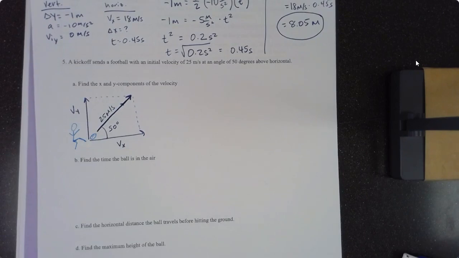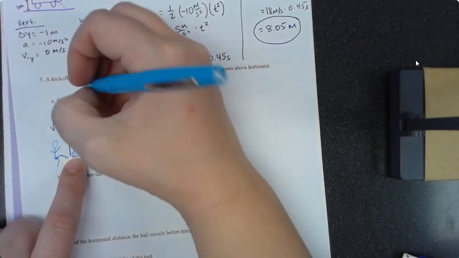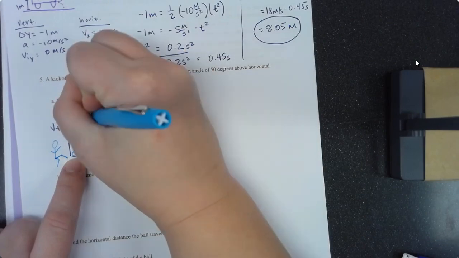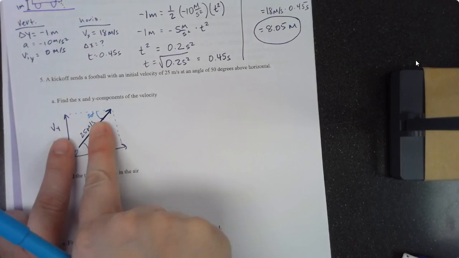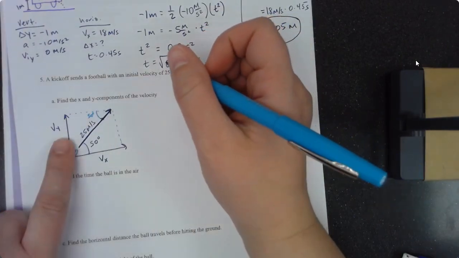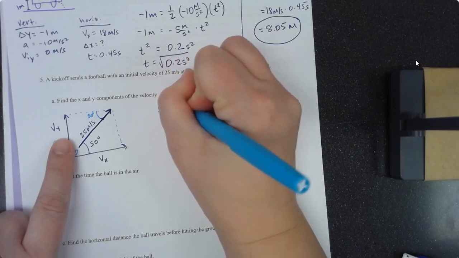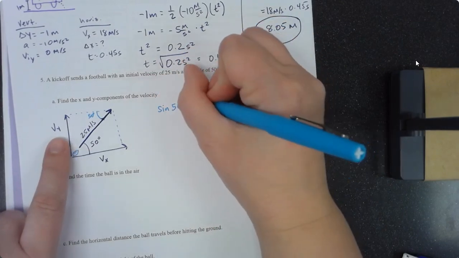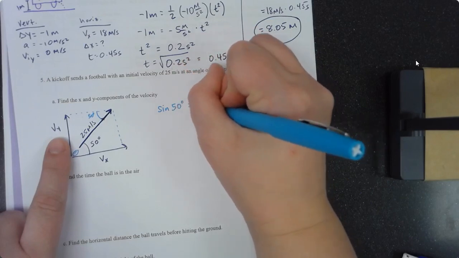If I wanted to find the vertical component, then I would be looking at this angle here, which would be 50 degrees. So I'd be looking at the opposite side from 50. The opposite and the hypotenuse would be the sine. So the sine of 50 degrees is equal to Vy over 25 meters per second.